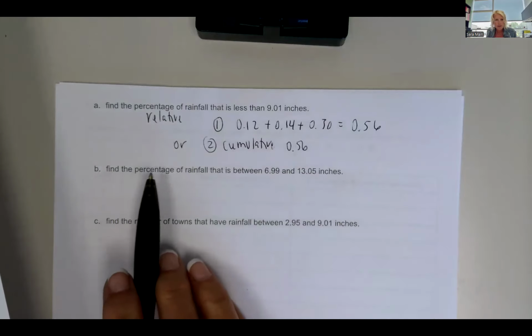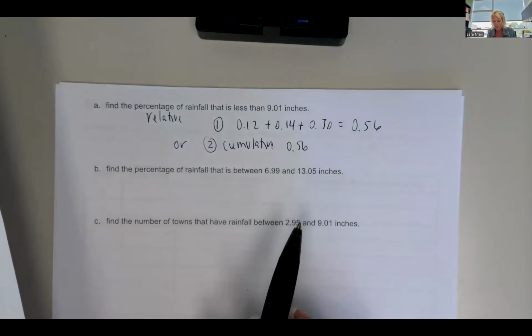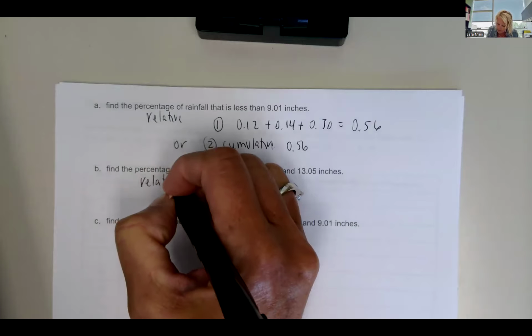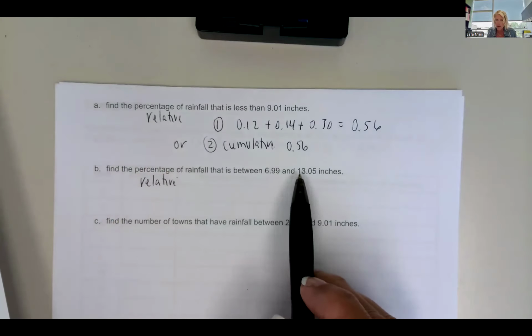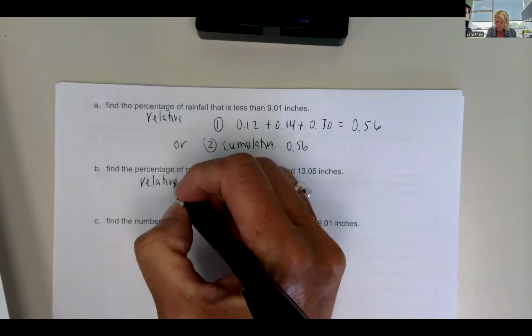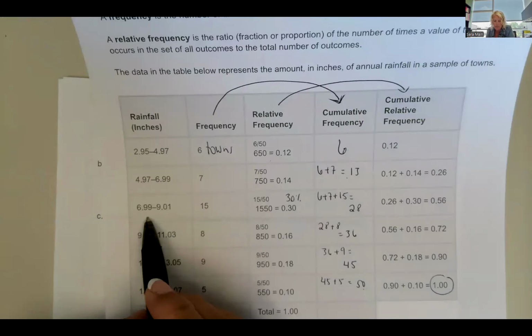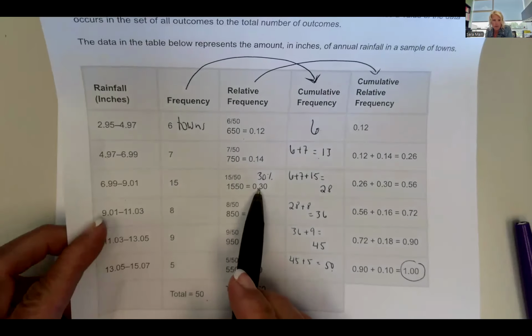Letter B, find the percentage of rainfall that is between 6.99 and 13.05. So percentage means we're looking in the relative columns again. And I'm going between two groups, so I'm going to just use my individual relative frequency. Between 6.99, I'm starting here, and I'm going to 13.05. So I'm going to have a 6.99 category, so 0.3.